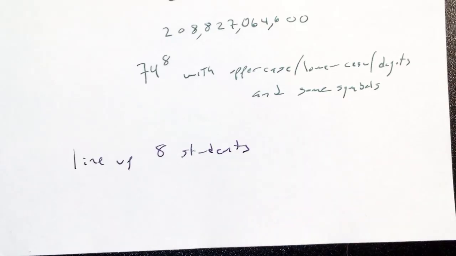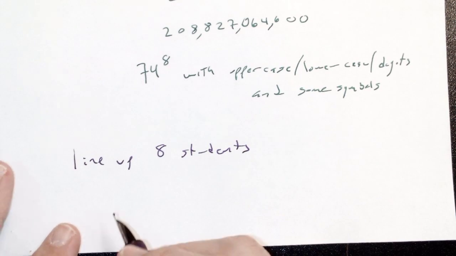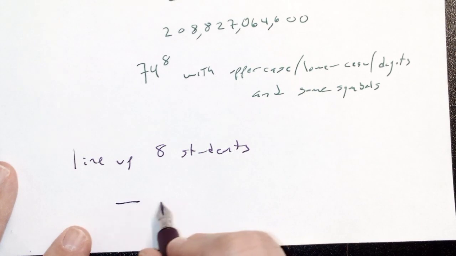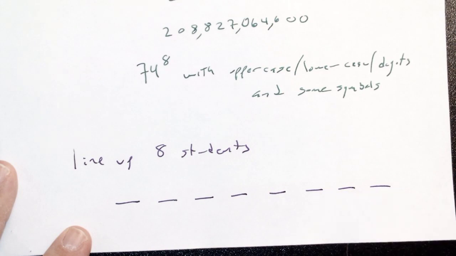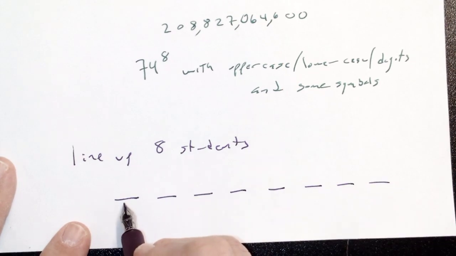If I asked you all to line up, how many different ways could I do it? A lot. But how would I figure out how many ways I could do it? Okay, but wait a minute. I've got 8 positions for people to line up in, right? So how many options are there here?